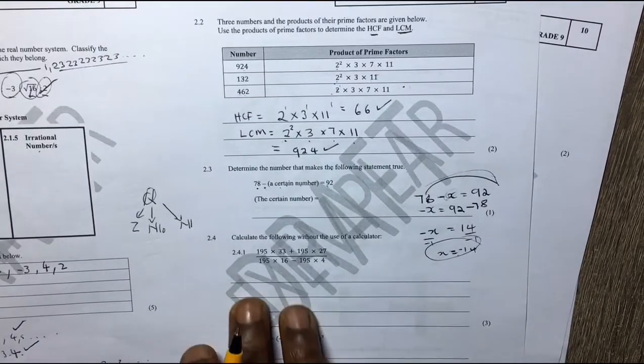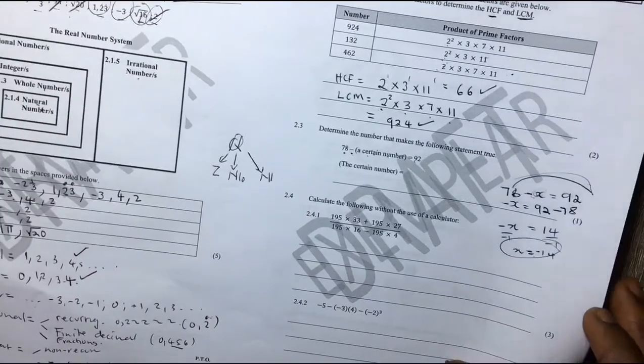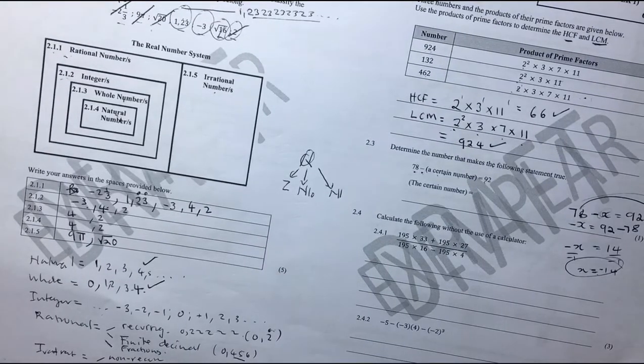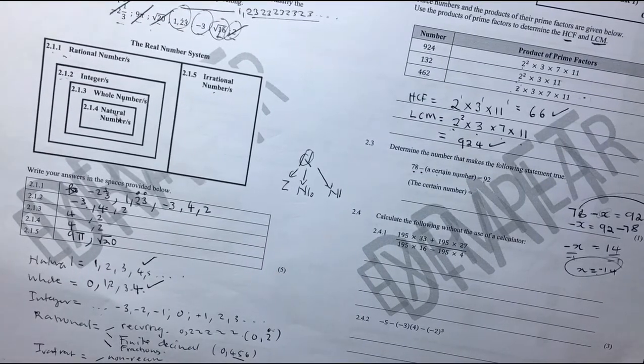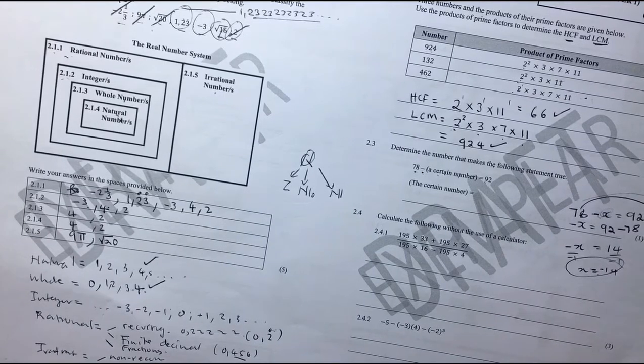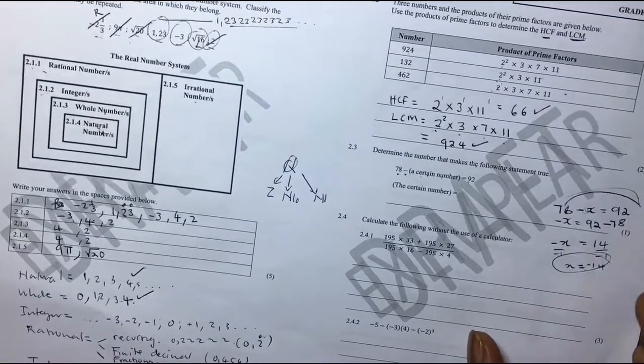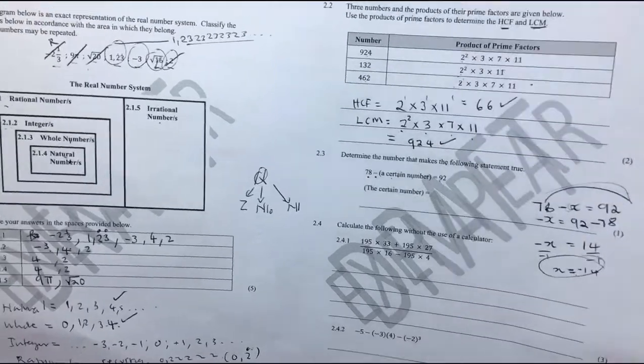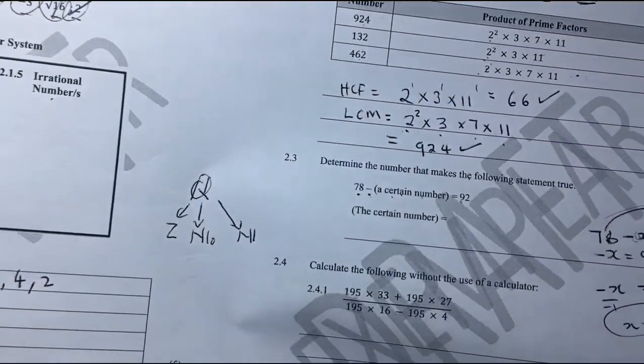Hope you get it. And this one, they say solve this question without the use of a calculator. So how are you going to do such a question? Can you see it? I feel like this part is so tiny. There's the question there.